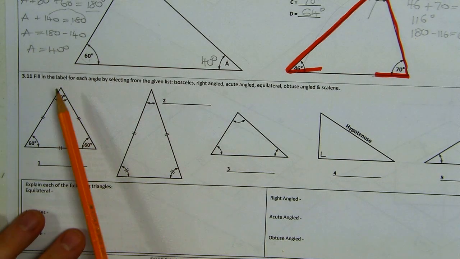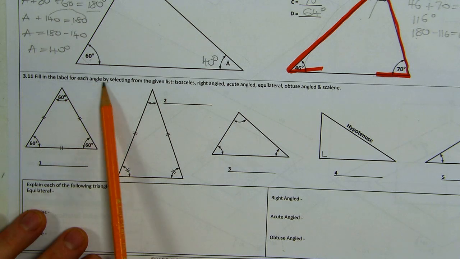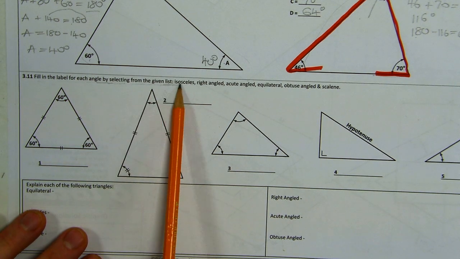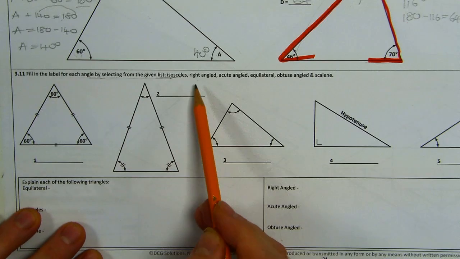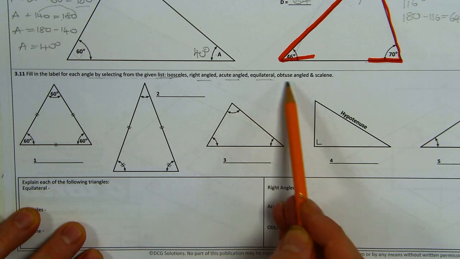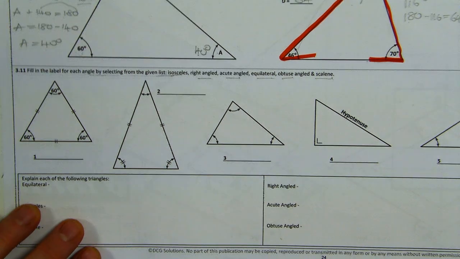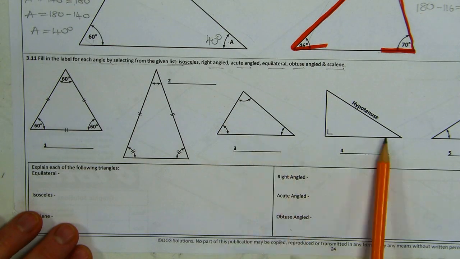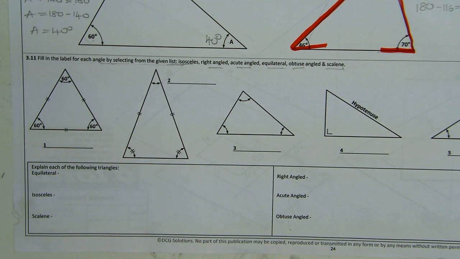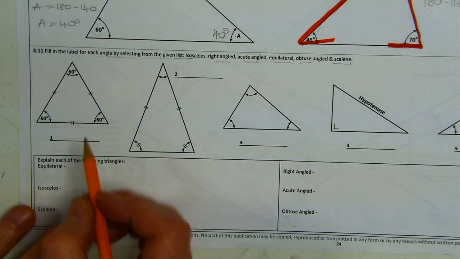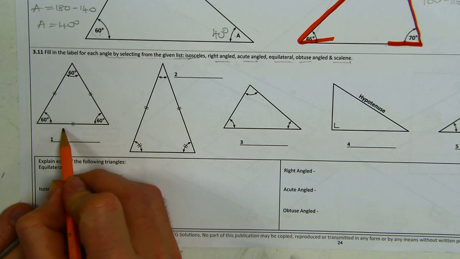In this question here now, we're asked to fill in the label for each angle by selecting from the list given. So we've got names up here: isosceles, right angle, acute, equilateral, obtuse, angled, and scaling. So we've basically got to name these here. Okay, let's have a look at this. We'll do the first three. What's this one here?